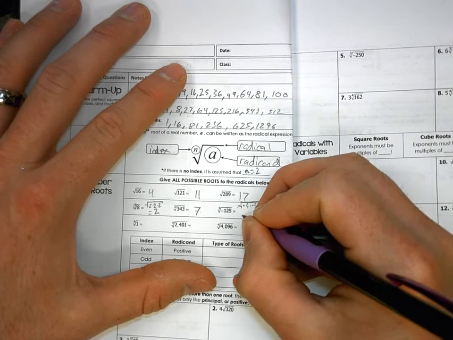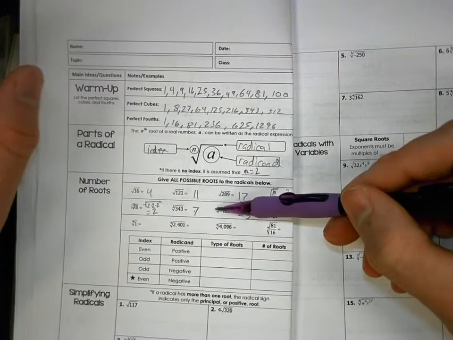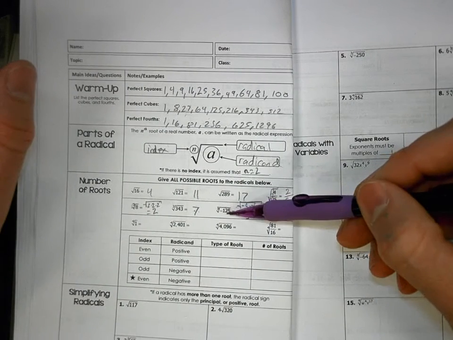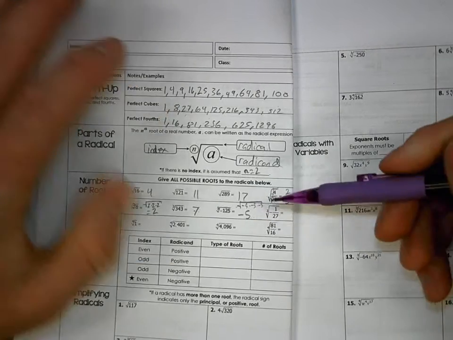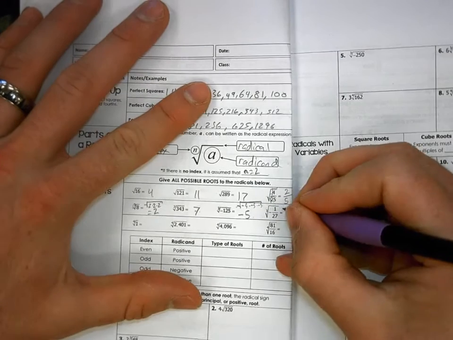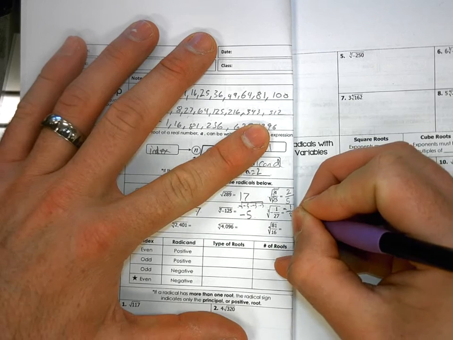So the cubed root of negative 125 is a negative 5. So if I have an odd index and a negative radicand, my answer will come out as a negative. So the same thing will happen here. Negative 1 over 3.